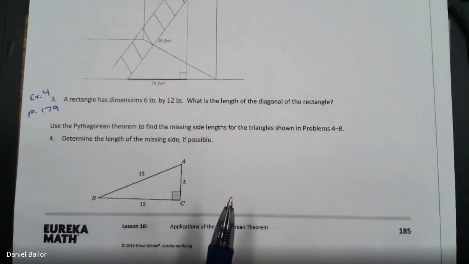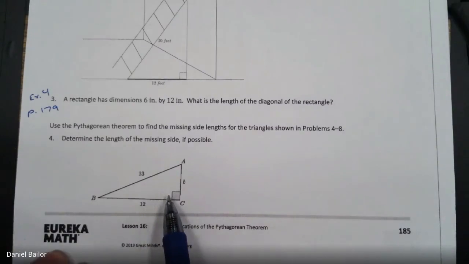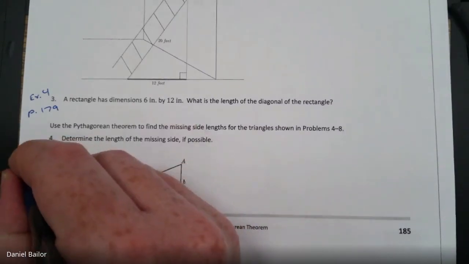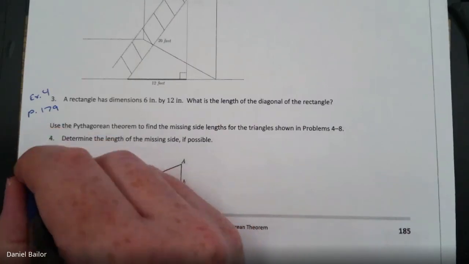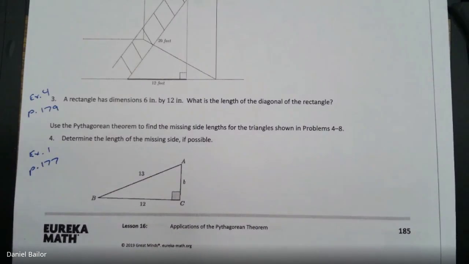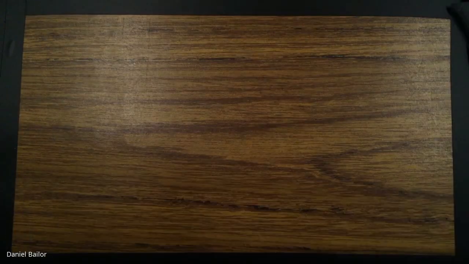Problem set number 4, determine the length of the missing side. So we just have a missing side right here. This is what's going to be helpful for this one: if you look at exercise 1 on page 177, it is very similar to this question.